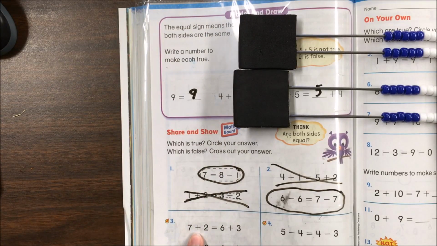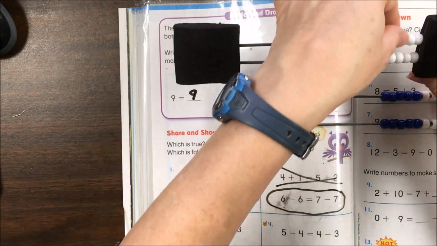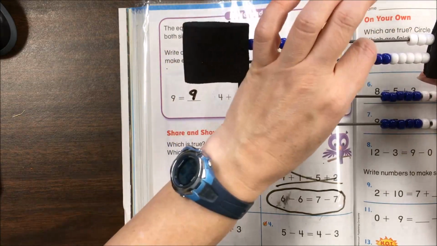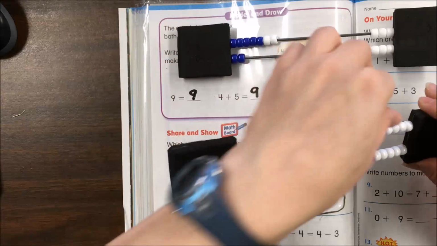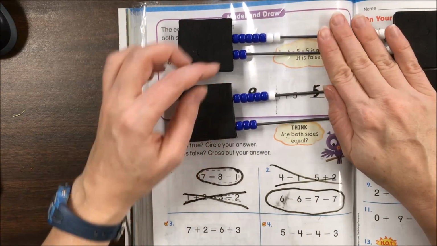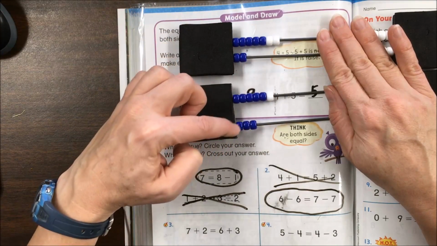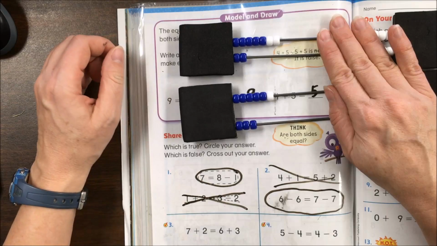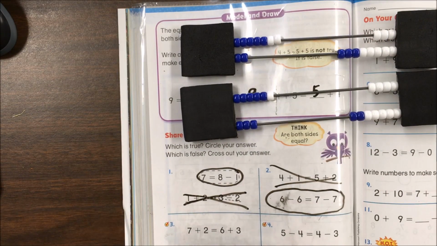All right. 7 plus 2 is equal to 6 plus 3. Well, let me try it. 7 plus 2 is equal to 6 plus 3. Let's see if it's true. We've got 7, 8, 9, and 6, 7, 8, 9. Is it the same? Yes. 7 plus 2 makes 9, and 6 plus 3 makes 9. So we can circle that.